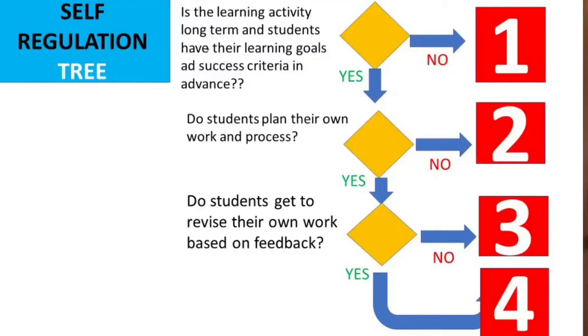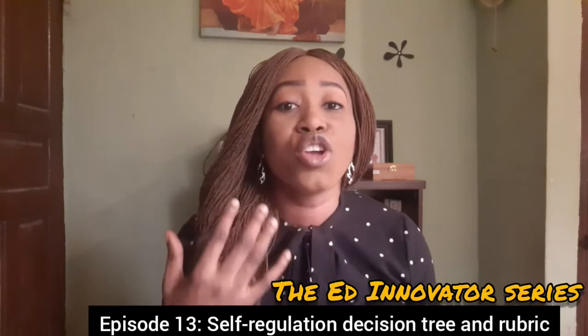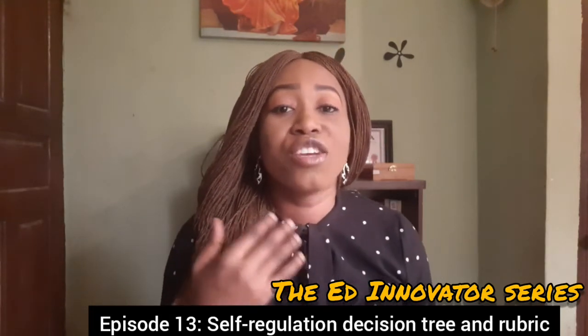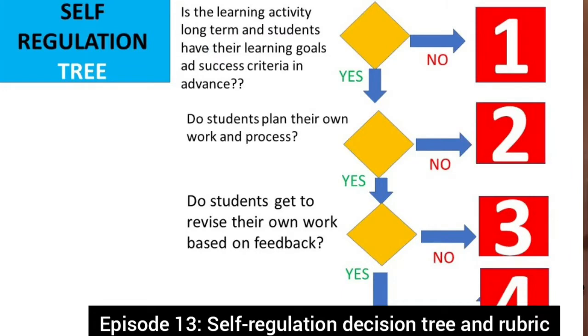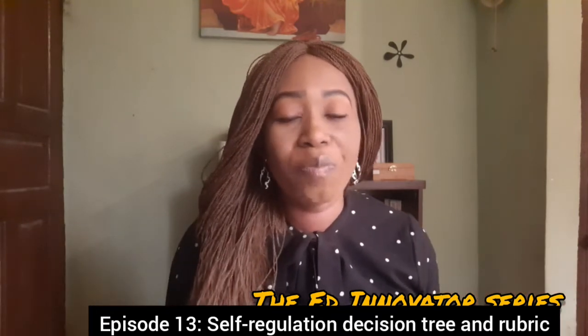So now, looking at the decision tree, the first question is: is the lesson activity long-term and do the students have their learning goals and success criteria in advance? The second one is: is the student able to plan their own work and processes? And then the third question is: do the students get to revise their own work based on feedback? Are they able to submit drafts, ask for feedback and then rework their answers based on the feedback gotten? So yes, we have the self-regulation skill coded from 1 to 4. Now let's begin.